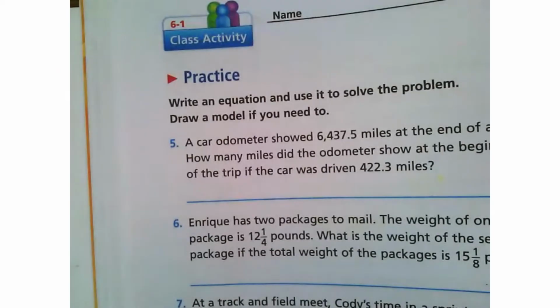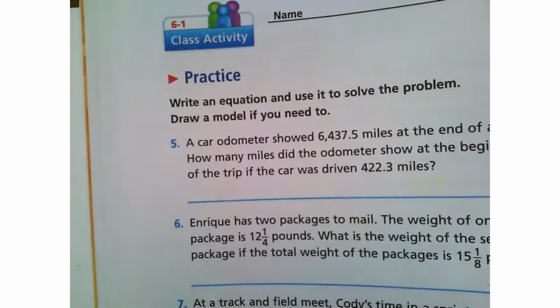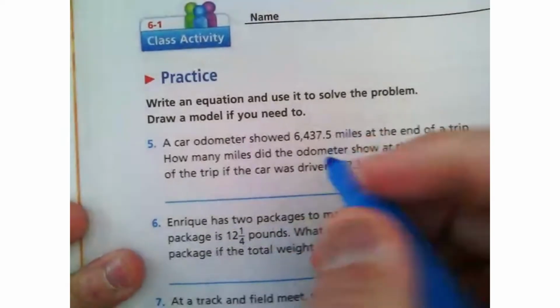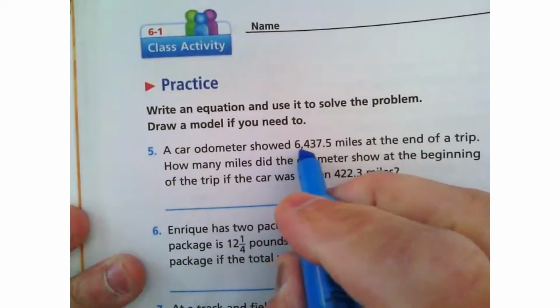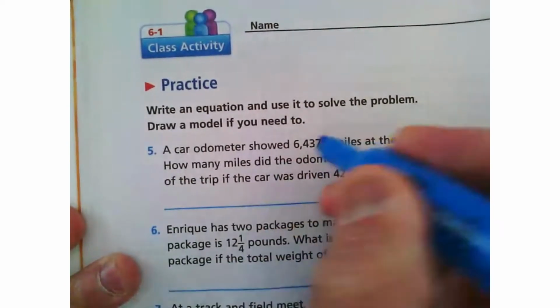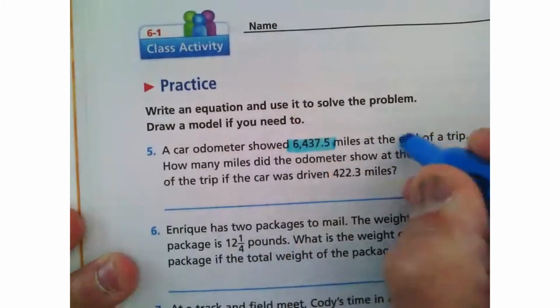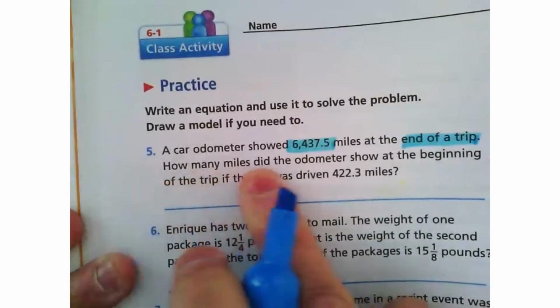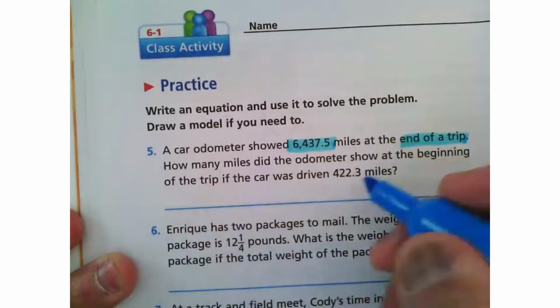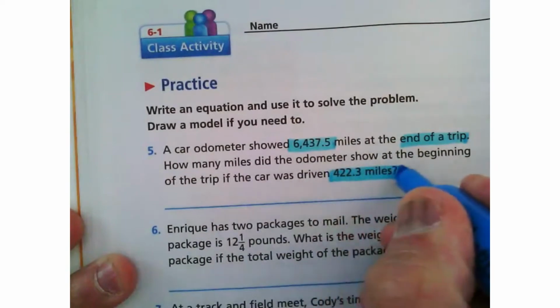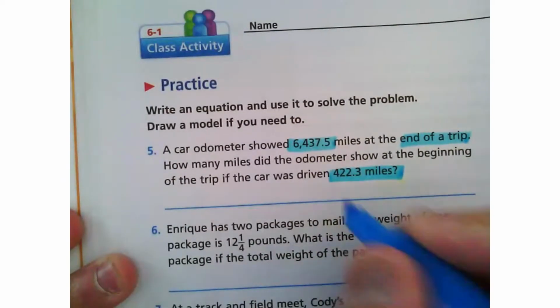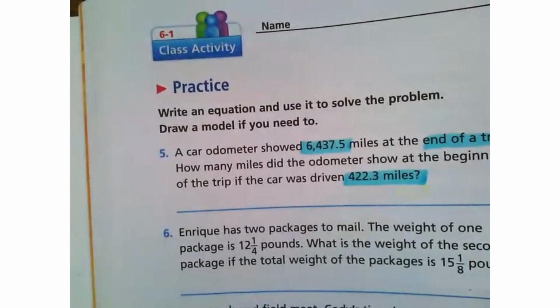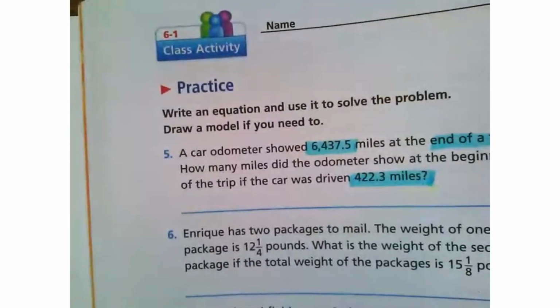Okay, let's check out practice problem 5. It says a car odometer showed 6,437 and 5/10 miles at the end of the trip. So that's how much you ended up with. How many miles did the odometer show at the beginning of the trip if the car was driven 22.3 miles? So fairly straightforward problem, but we're going to look at it in terms of a situation equation.